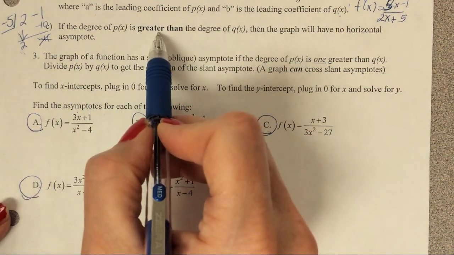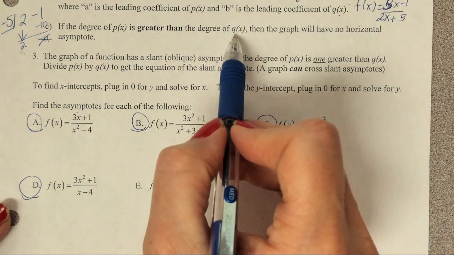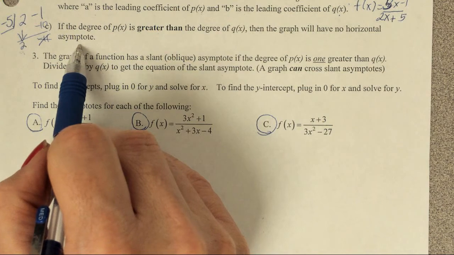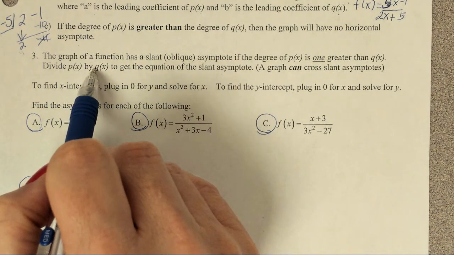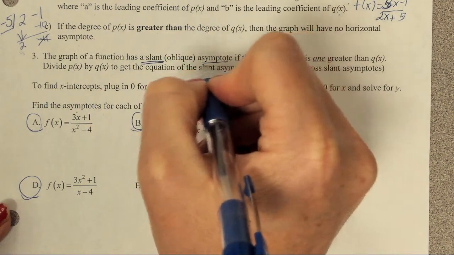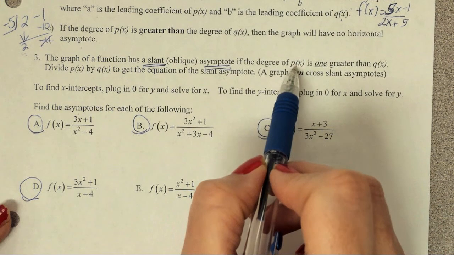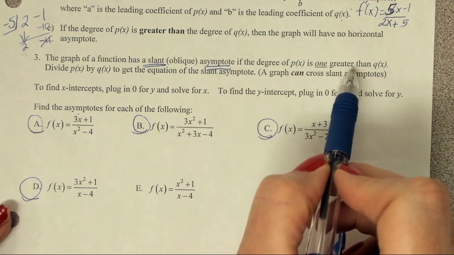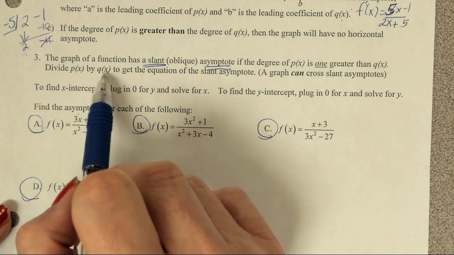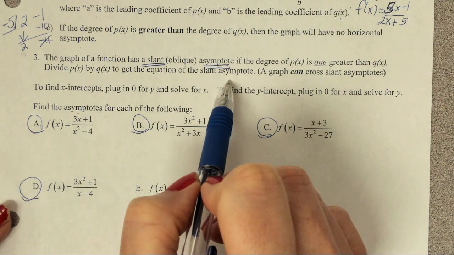What about if the degree of the top is greater than the degree of the bottom? Well, then we have no horizontal asymptote. What happens is we get what's called a slant asymptote, that thing I was talking about up there. This is going to happen when the degree of the top is 1 more than the degree of the bottom. And it says divide the top by the bottom to get the equation of the slant asymptote.